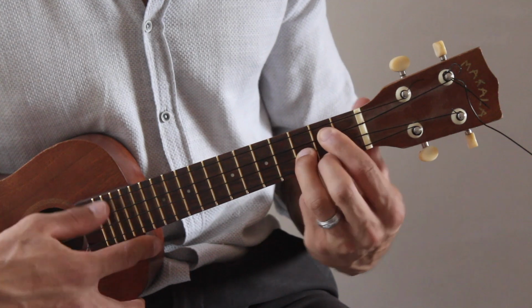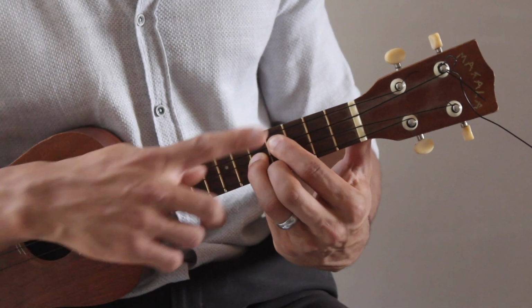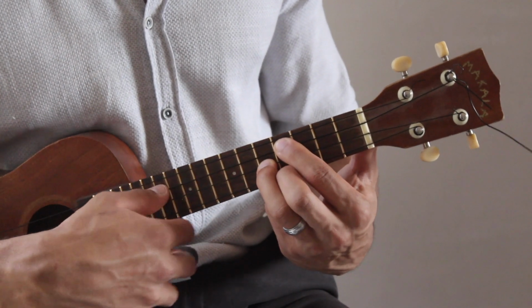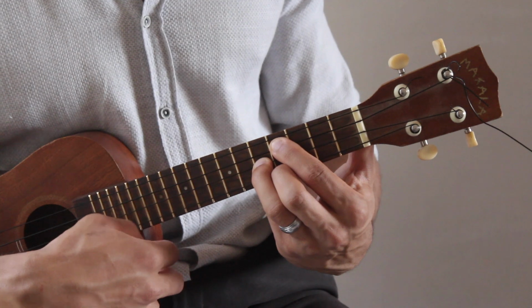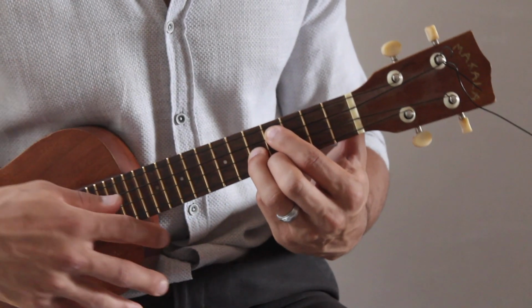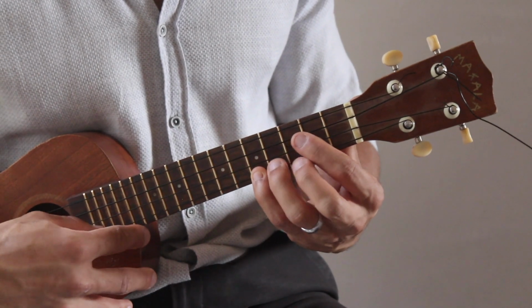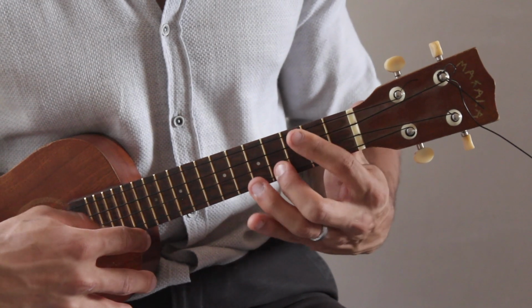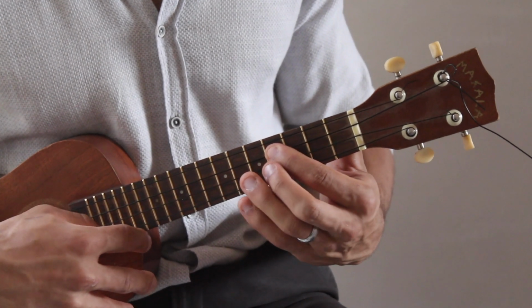What would have for G here? It's over here. Alright, and this is actually called A7 if you play it from here. But if you just play those 3 strings down here, from the C to the A, that's just an A chord. Alright, so we have middle, draw your A. Alright.